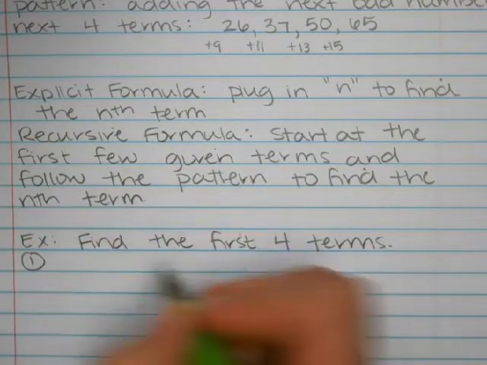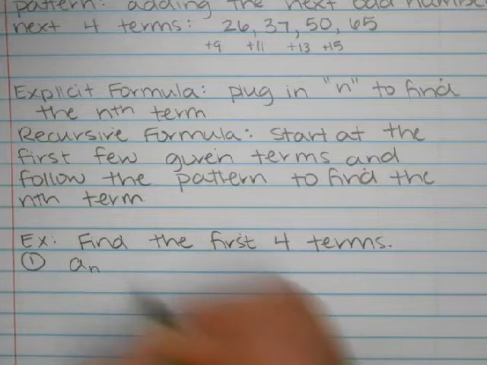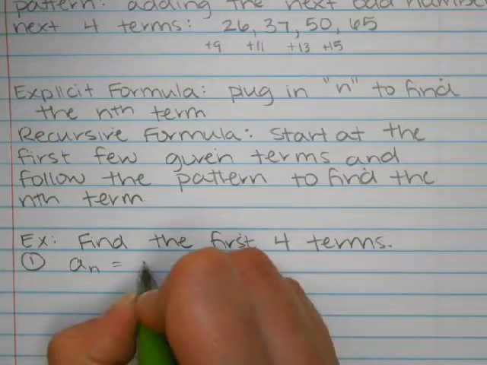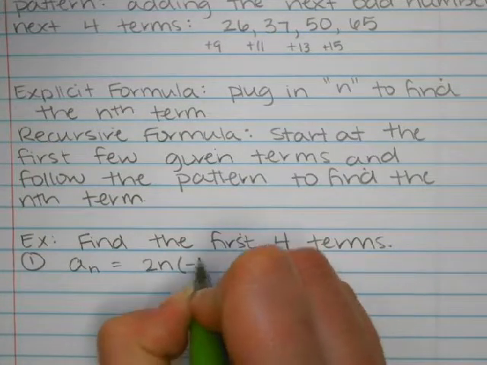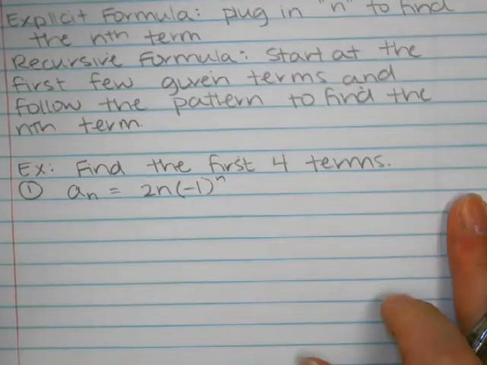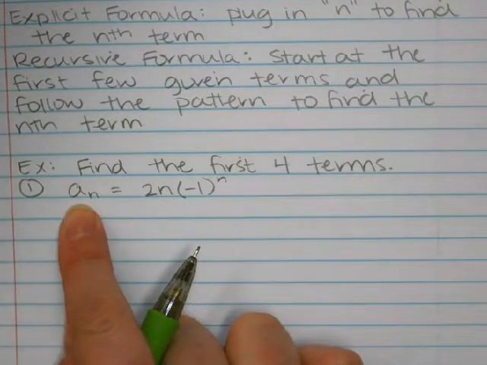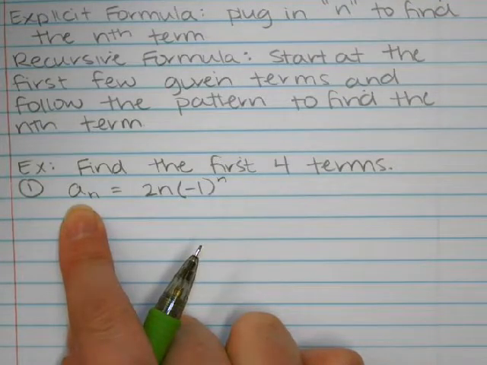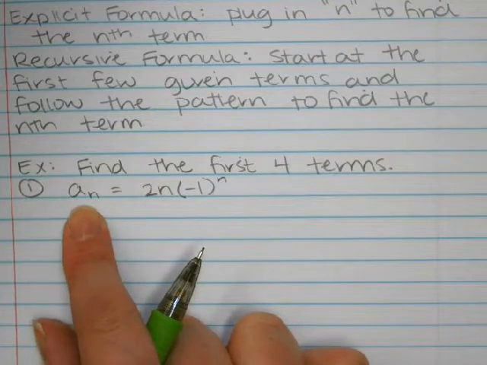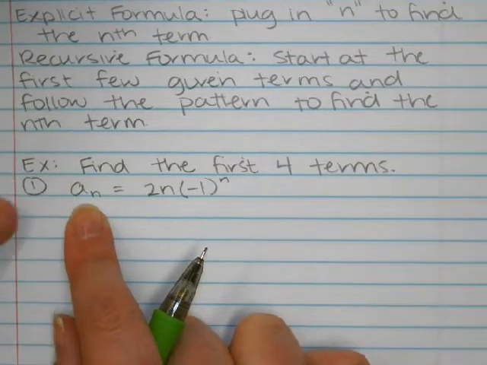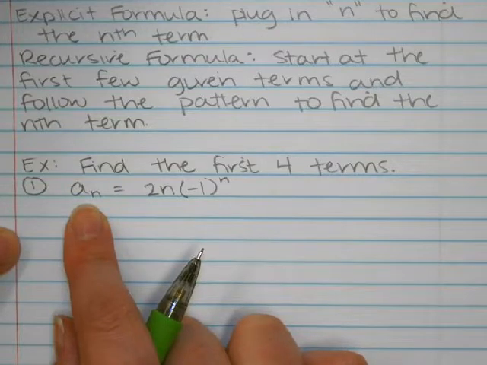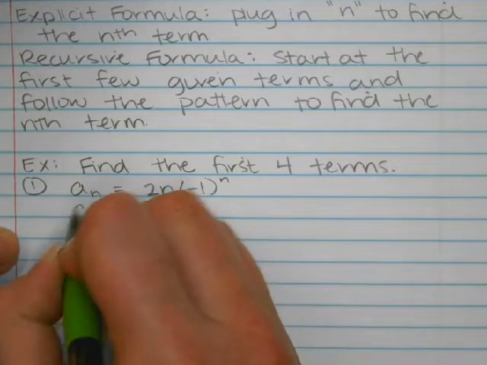So our first problem is going to be a sub n equals 2 times n multiplied by -1 to the nth power. And a sub n is kind of like y equals, so in sequences and series, instead of saying y equals for a function, we write a sub n, and that shows us that we're talking about a sequence specifically. So if I want to find the first term, I say a sub 1.